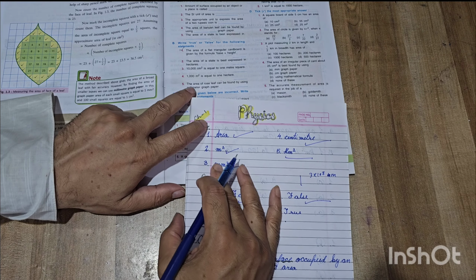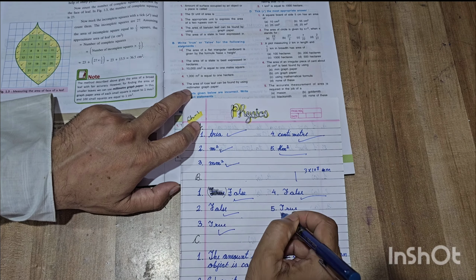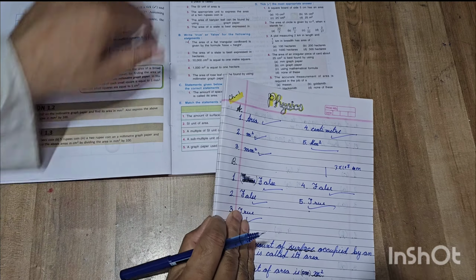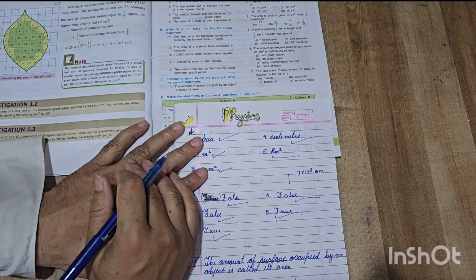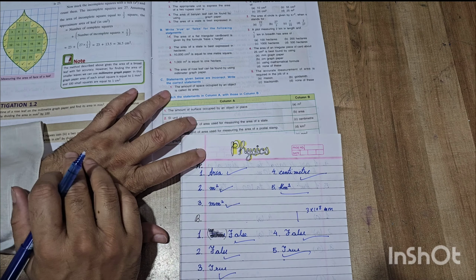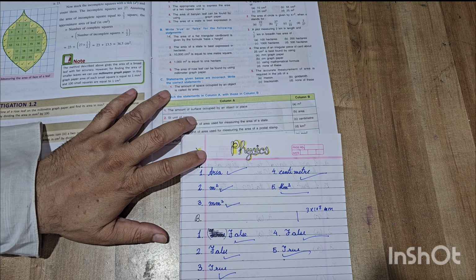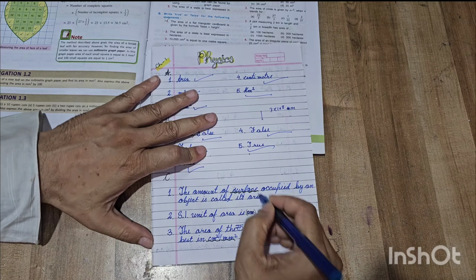The area of a rose leaf can be found by using millimeter graph paper. Yes, true. The statements given below are incorrect. Write the correct statements. The amount of space occupied by an object is called its area. The amount of surface.